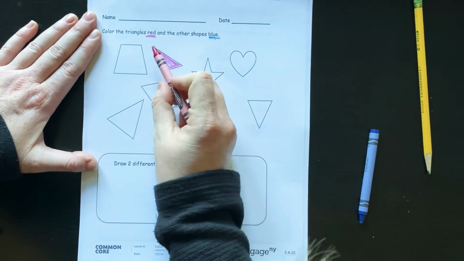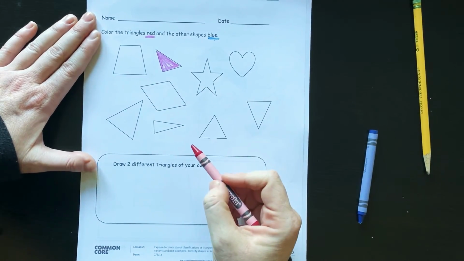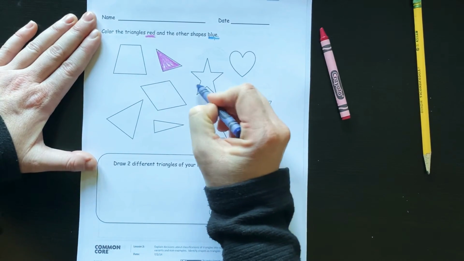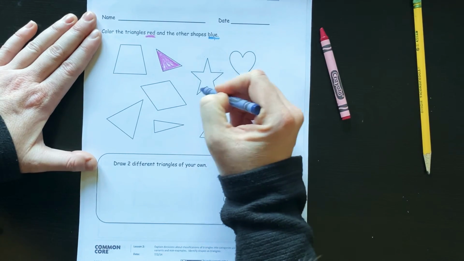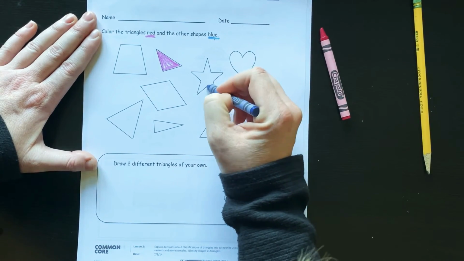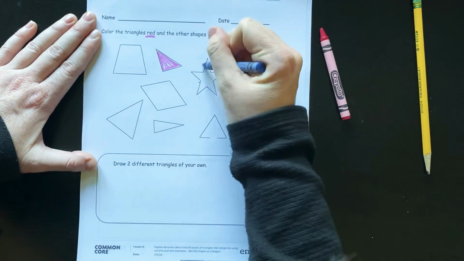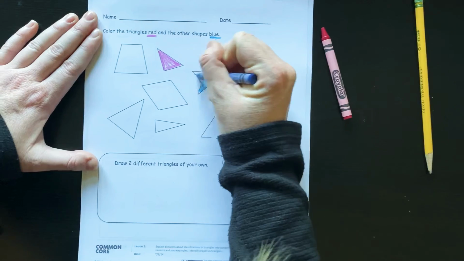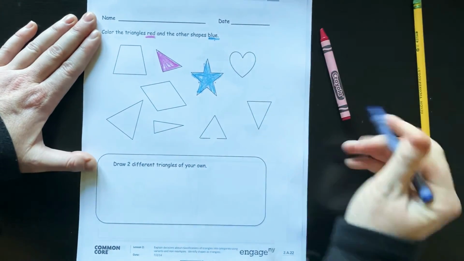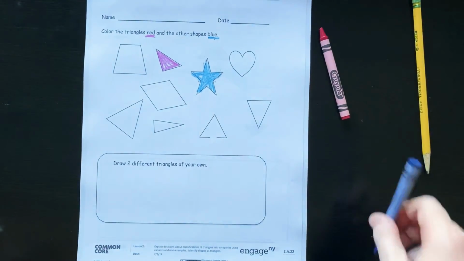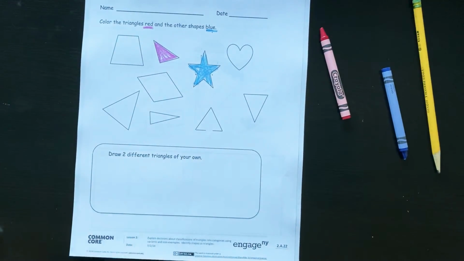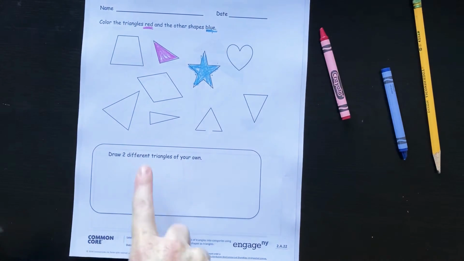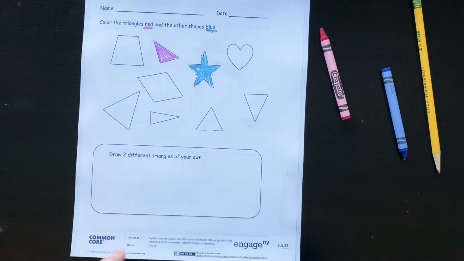red. So you have the triangle 1, 2, 3, 1, 2, 3, all straight sides. But this one has way too many sides. Look at that. 1, 2, 3, 4, 5, 6, 7, 8, 9, 10 sides. 10 points. Oh my gosh. So I color it blue because it's a shape, but it's not a triangle. Whoa, shaky, shaky. All right. And you do the rest of them too. I'm not going to show them all because I want you to use your brain and challenge yourself. Here it says to draw 2 more triangles of your own.